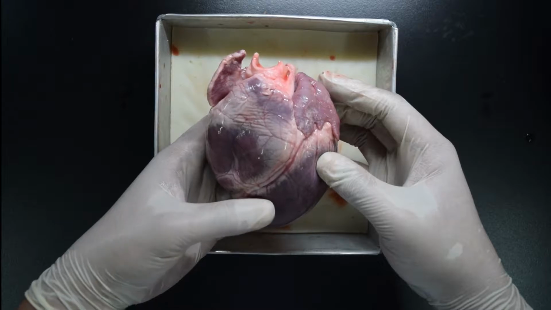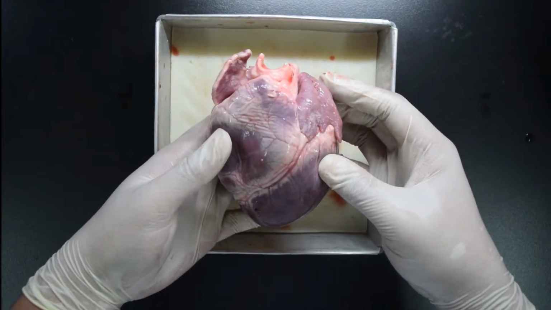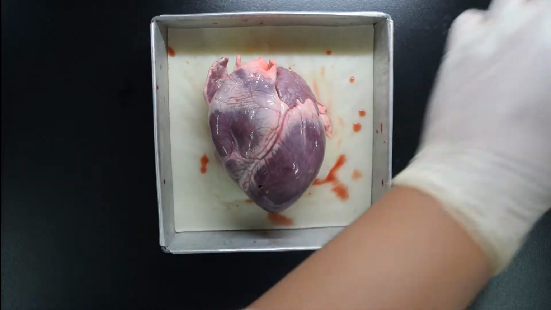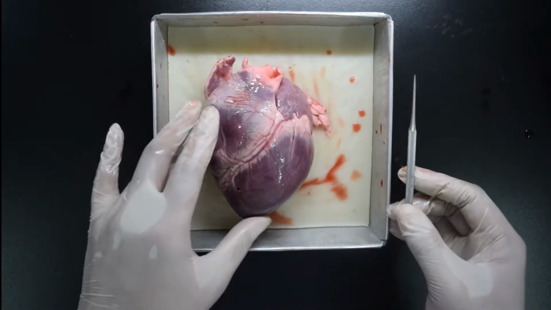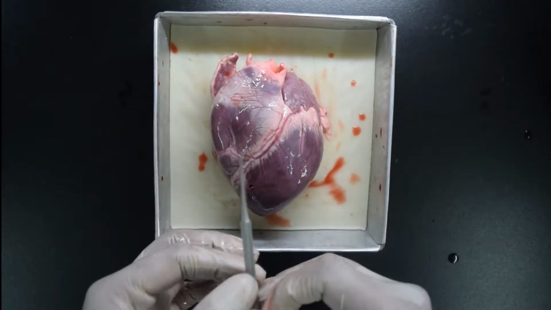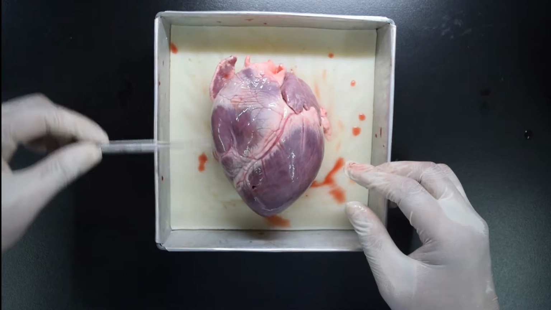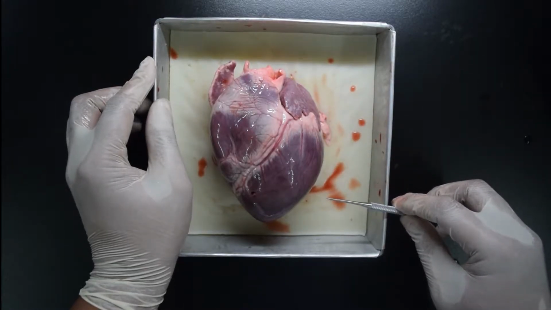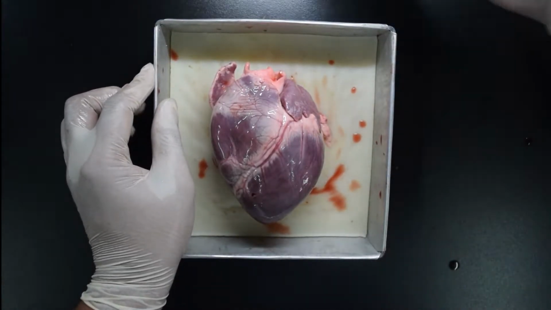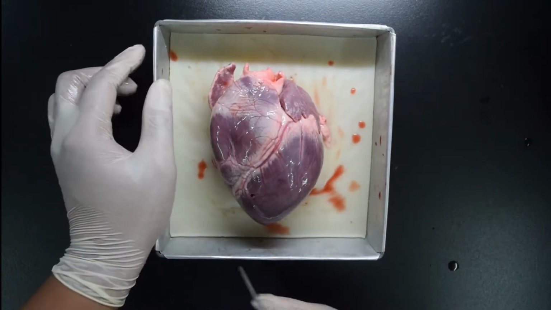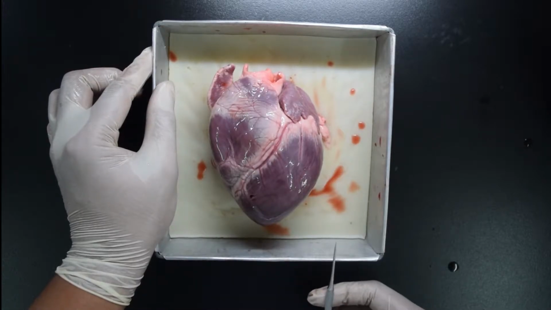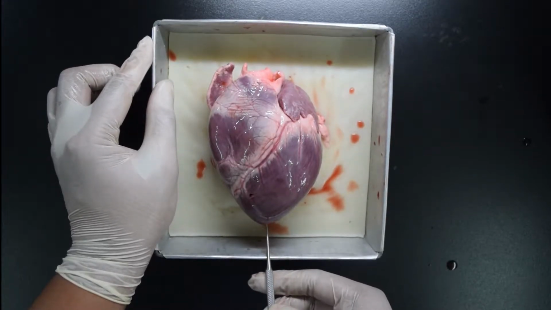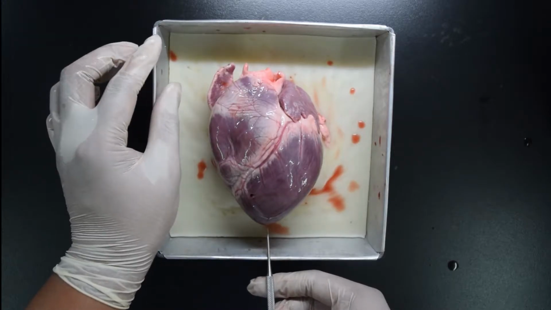Now, first we will try to look where is the left and the right part. We will look at the center using this pin. I will try to pinpoint where is the left and the right so that you have your reference. First, this side is the right side. On the other hand, this is your left side. The top portion or the superior portion of the heart is in this part, and here you have the inferior part of the heart. This part is what we call the apex. You can use this as your reference to locate where is the top, bottom, left, and the right part.